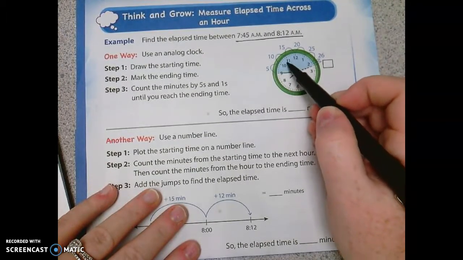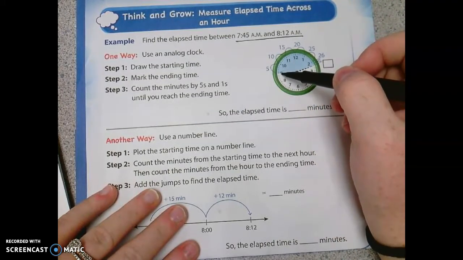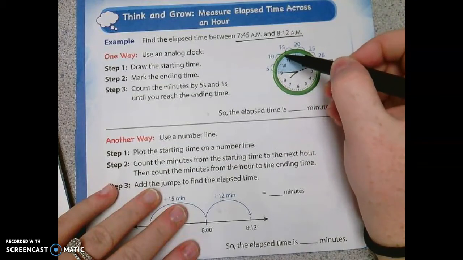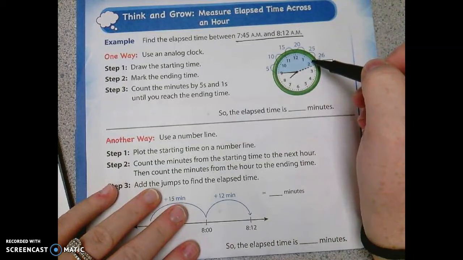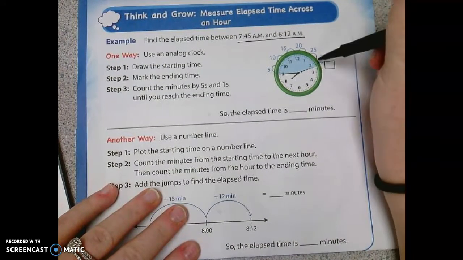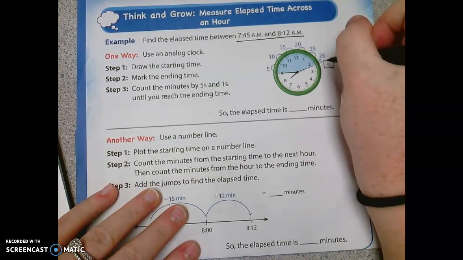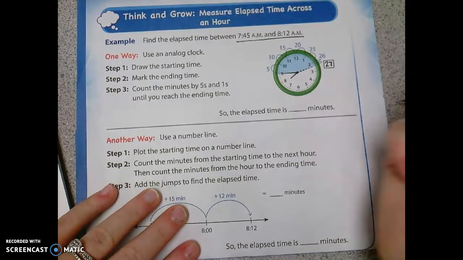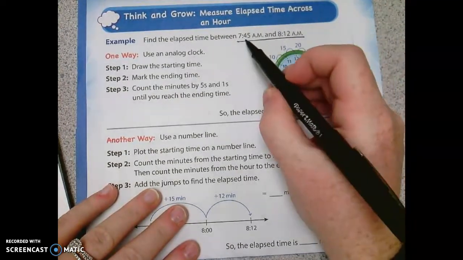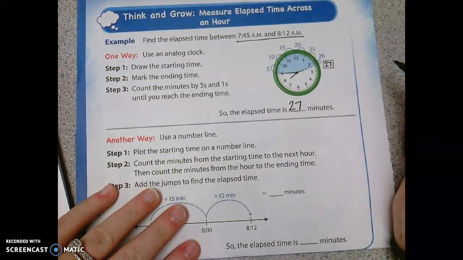So I'm going to count by fives because every big number is going by fives. So I'm going to start with my 9. 5, 10, 15, 20, 25. And this is in between 2 and 3, so I'm going to count by ones. Okay, 25, 26, 27. 27 is where that dotted line ends. So I'm going to write that in this box right here. So the elapsed time between 7:45 and 8:12 is 27 minutes.